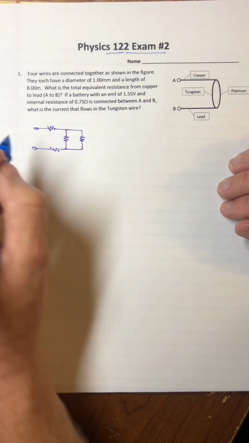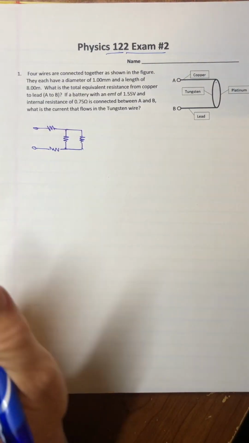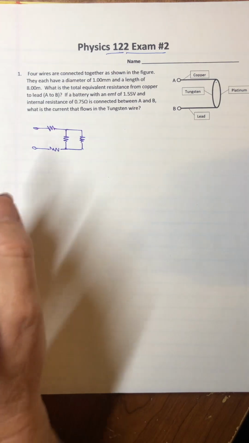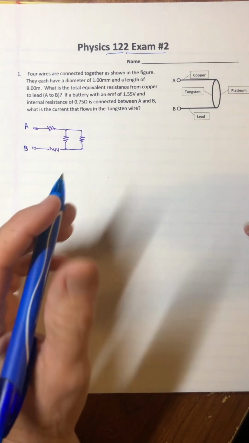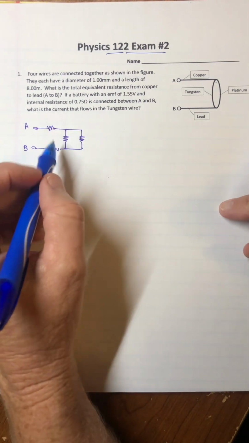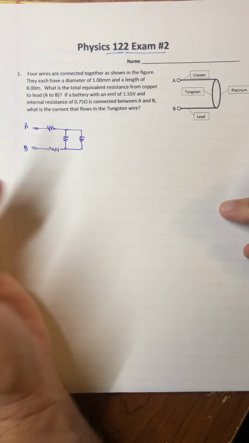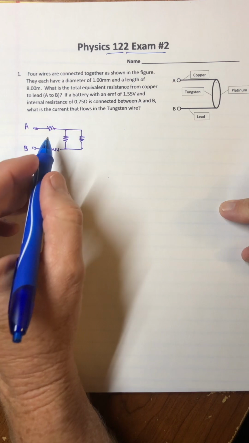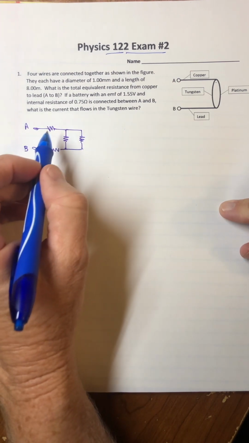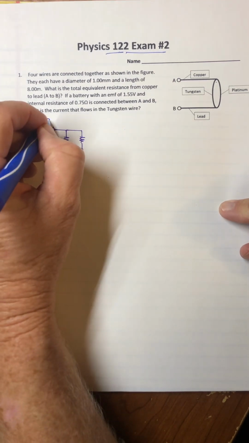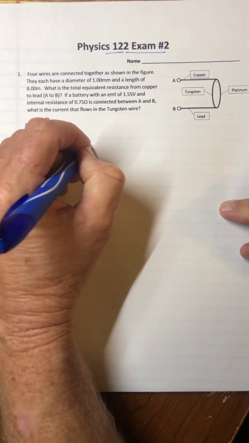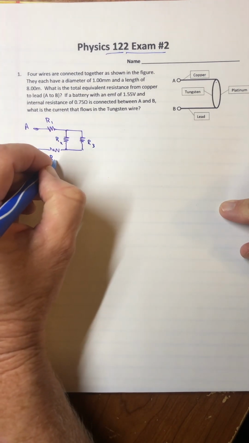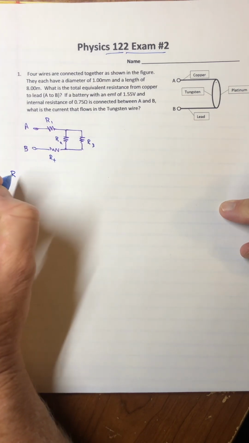And so another way, I guess, of looking at this, and hopefully this is kind of what you did first, is said that I have a circuit here, and it's an equivalent circuit, and I need to find out the equivalent of these 4 resistors. Let's start by finding out the resistance of each individual one. And so let's call this one R1 for the copper, R2 for the tungsten, R3 for the platinum, and R4 for the lead.